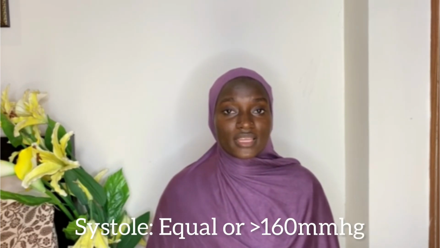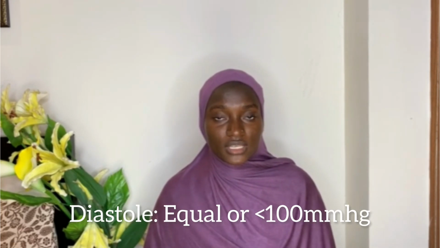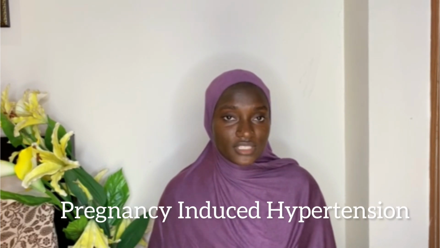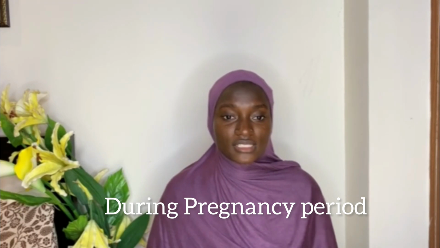In the third type of hypertension, that is the hypertensive stage 2, we have the systolic blood pressure being equal or more than 160 mmHg, and the diastolic blood pressure being equal or more than 100 mmHg. The last one is the pregnancy-induced hypertension. When a woman is in her gestation period, that's when she's pregnant, she tends to have high blood pressure. So this is pregnancy-induced high blood pressure or hypertension.